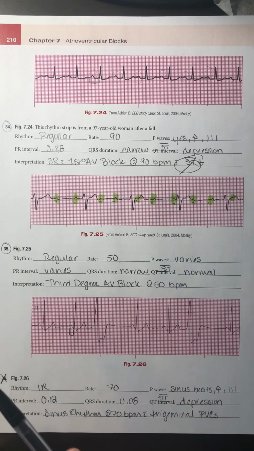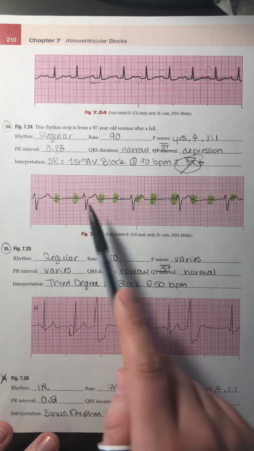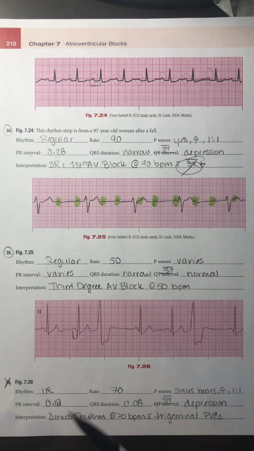So let's go through our process of elimination. Can it be a first degree? No. I have more P's than I have QRS complexes, so that cancels out first degree. Could it be a second degree type 1? No, because it is regular. My rate is regular, and also I don't have that longer drop. My PR interval is just kind of all over the place.